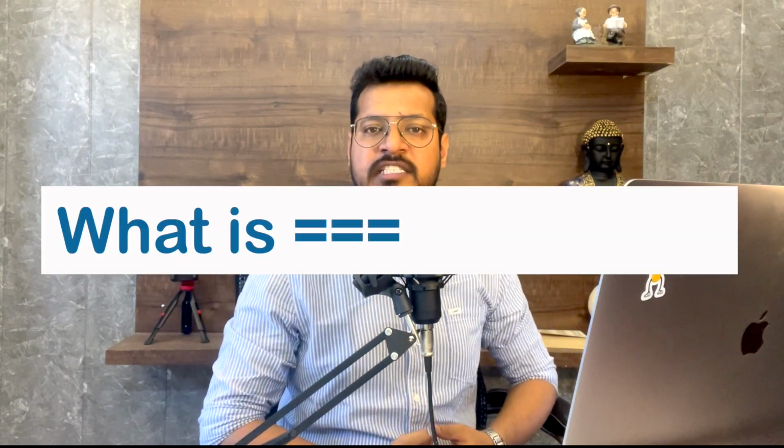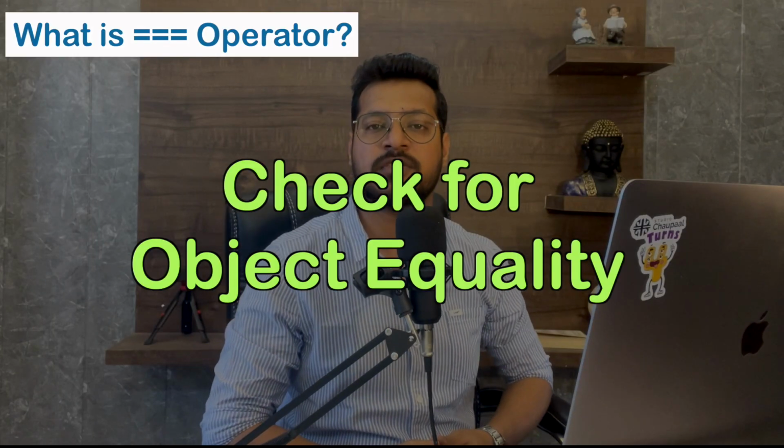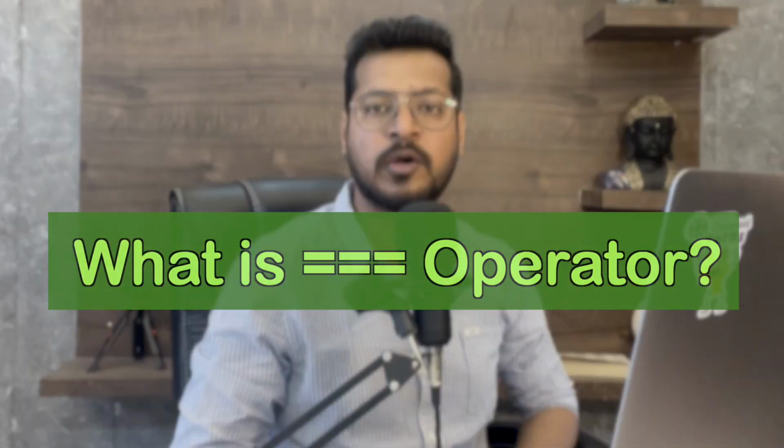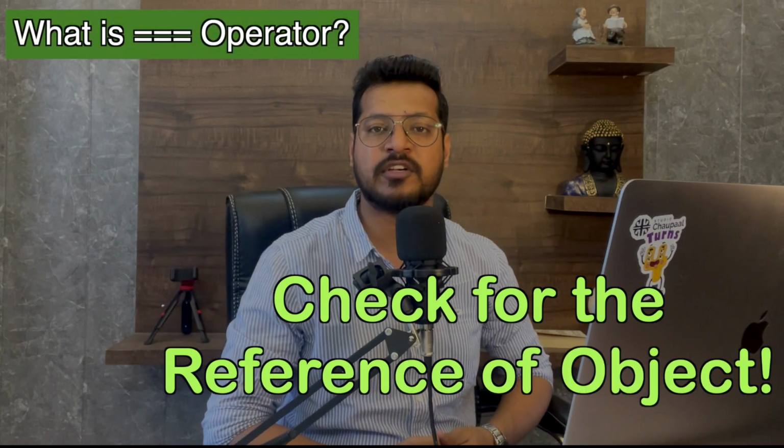So today we will understand what's the difference between the double equal and triple equal operator and where they are used. First things first, what is the double equal operator? The double equal operator is used to compare the objects' values. That means it checks if the values of two objects are the same or not. On the other hand, the triple equal operator checks whether the references of the two objects are referring to the same memory in the heap or not. So this is the difference.